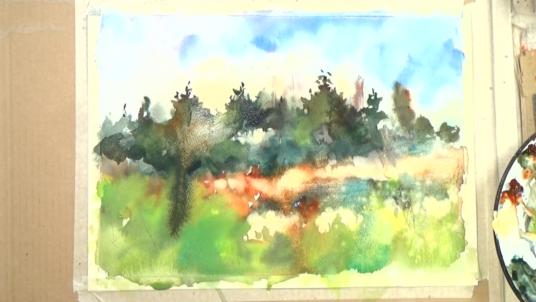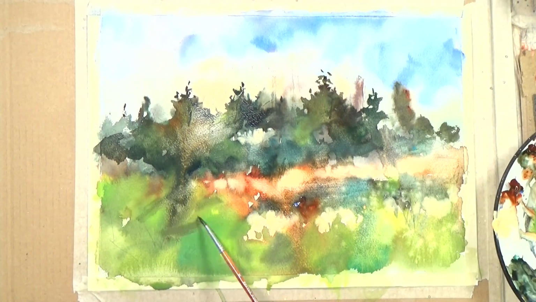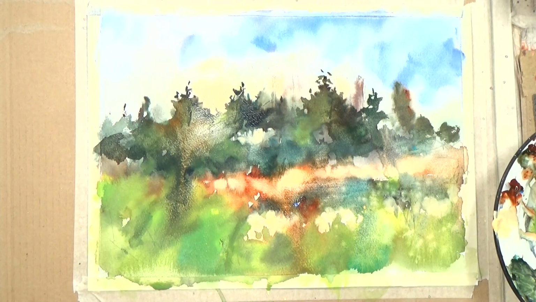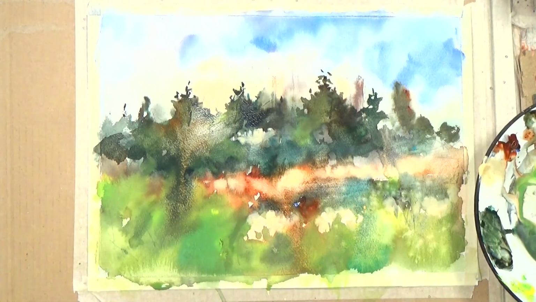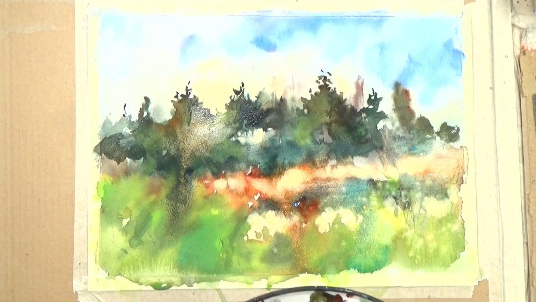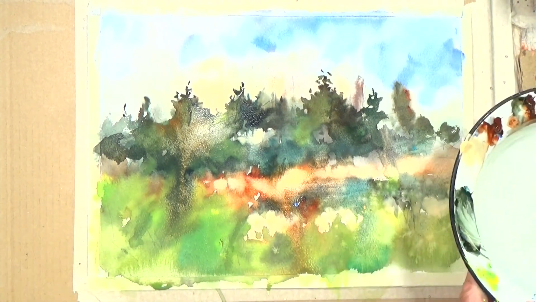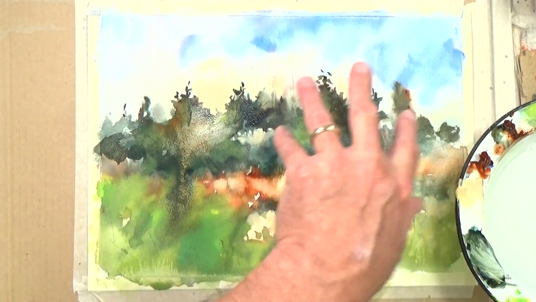So this little sort of rundown here on the left hand side from my trees looks like a vertical caterpillar. So all I need to do, rather than panic and try to remove it, is just take the brush and move the paint around so that it becomes part of the foreground. And that too will knock the colour out of that foreground quite a bit.